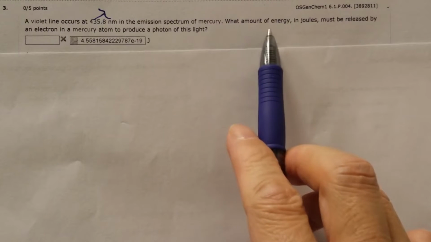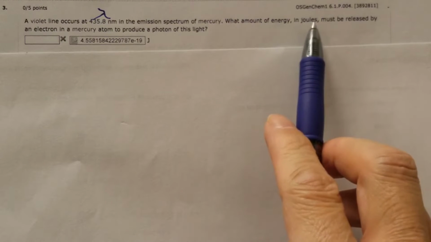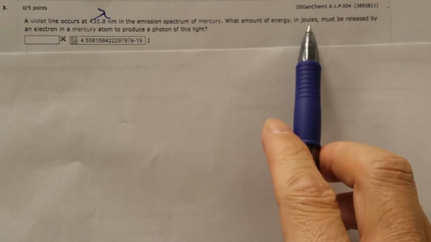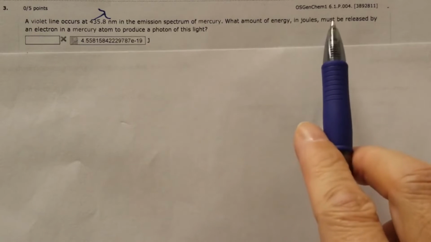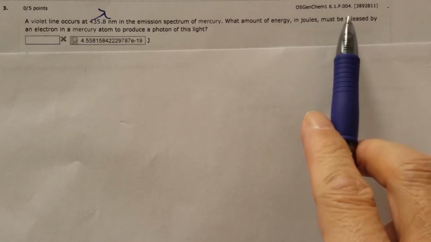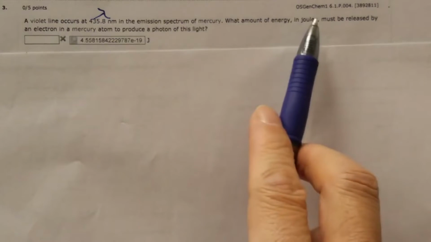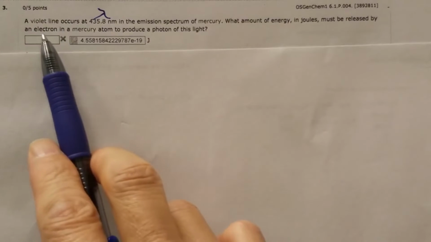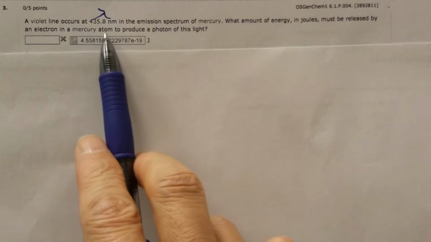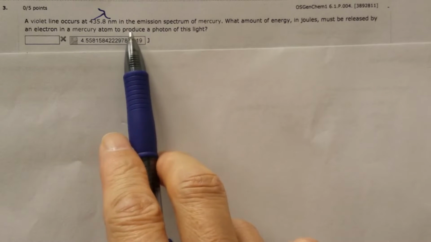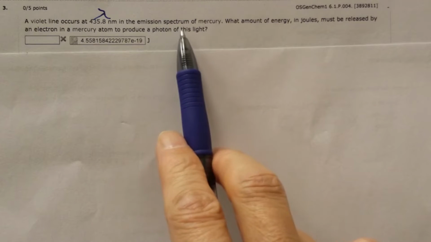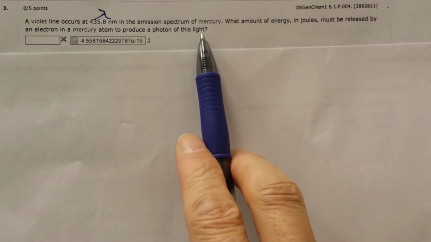Then we need to find out the energy in joules that is related to 1 electron in a mercury atom producing a photon of this light.